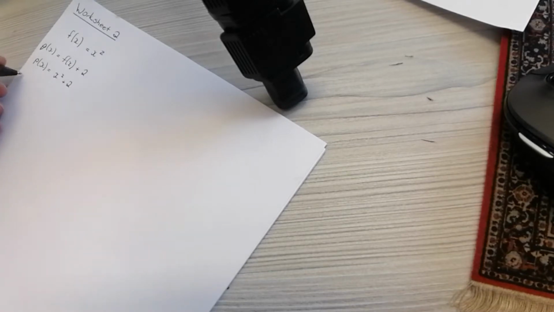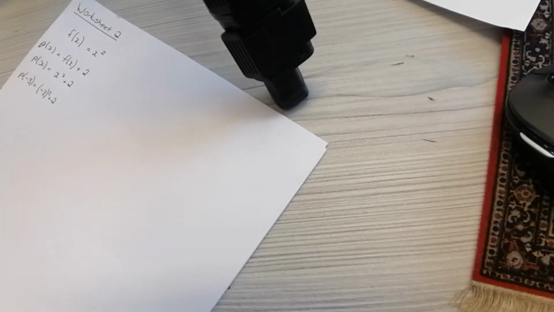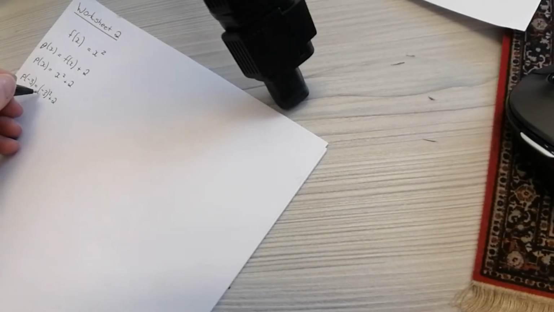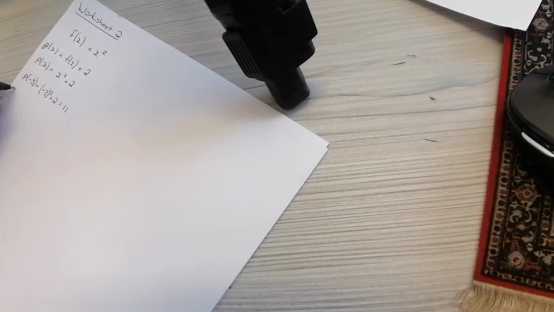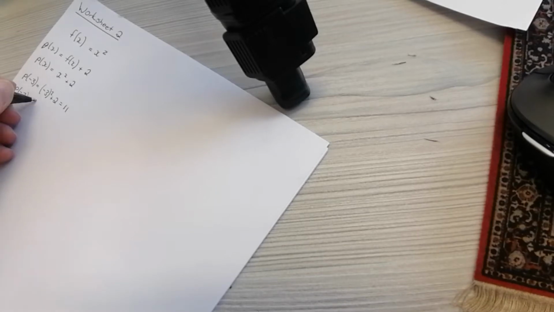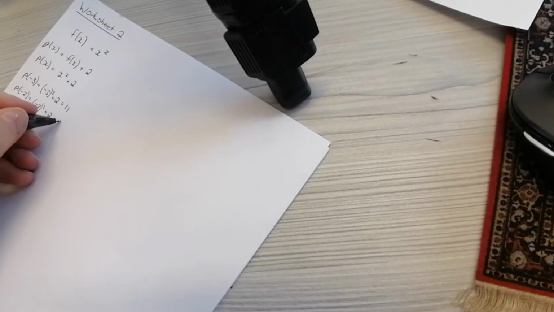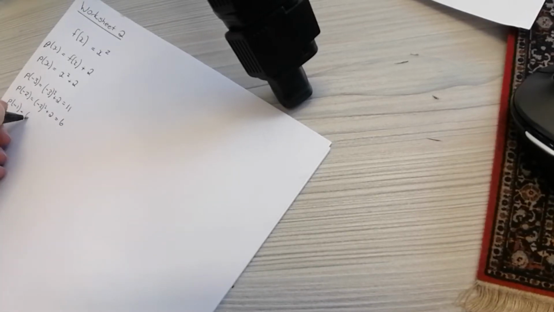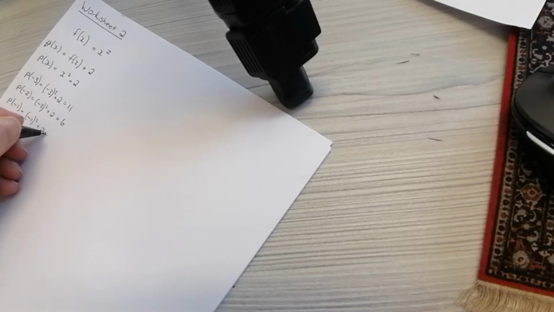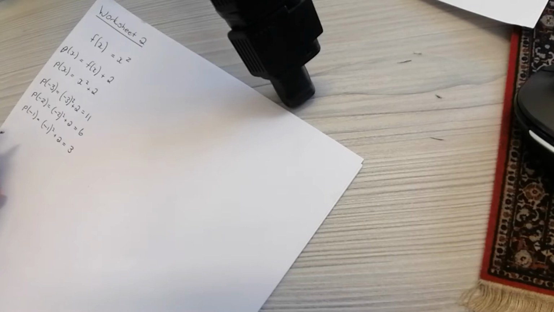So let's start with p of minus 3, which is equal to minus 3 squared plus 2. Minus 3 squared is 9, plus 2 equals 11. P of minus 2 is minus 2 squared plus 2, which is 4 plus 2, is 6. P of minus 1 is minus 1 squared plus 2, which is positive 1 plus 2, is 3.